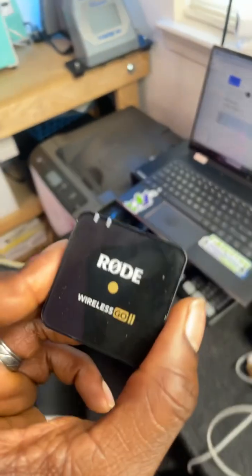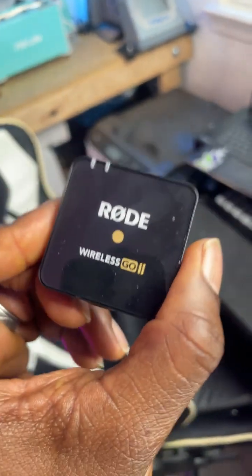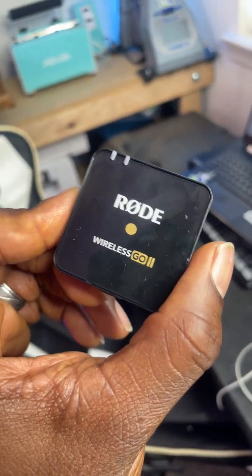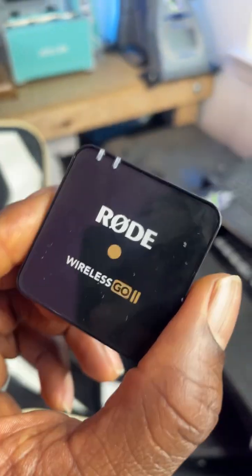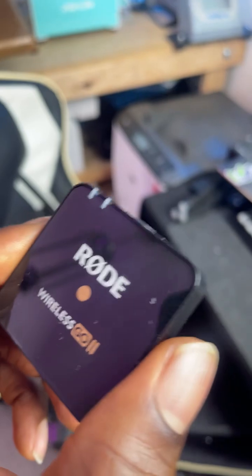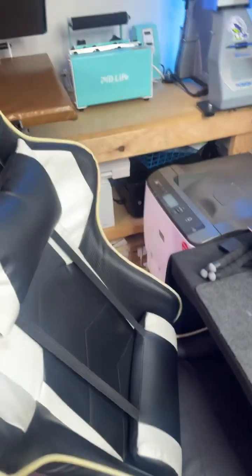The next microphone is going to be this Rode. This is the Rode Wireless Go. You see this all the time. Most people are using this and they got a clip on their shirt, right? They got a clip on their shirt like this. You'll see people walking around on their videos and it looks something like this, right?